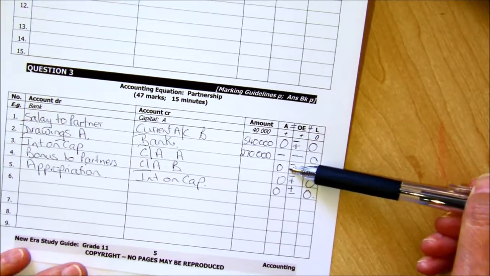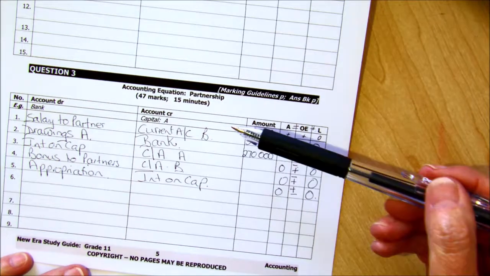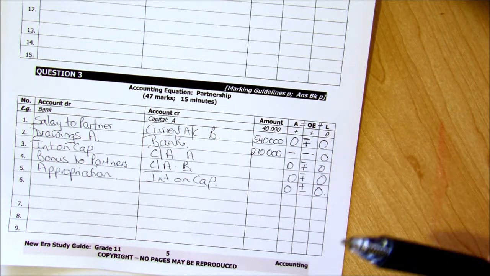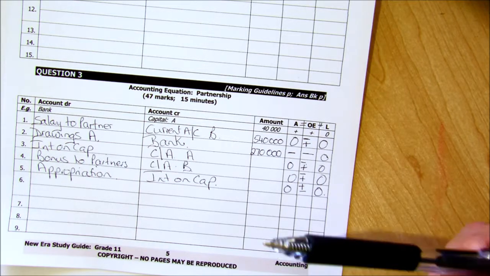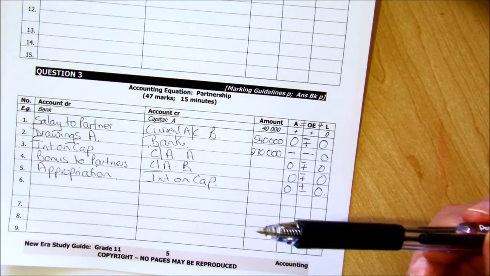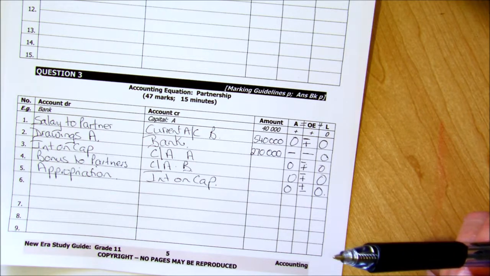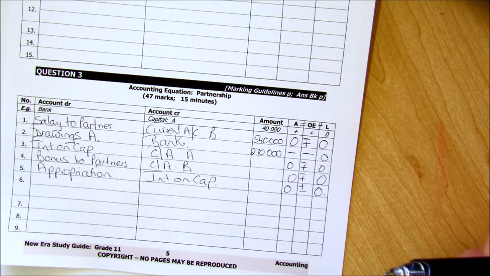Right, as long as you can get that concept, then you should handle accounting equation entries to do with the partnership. Please remember, though, to always write the name of the partners. Don't just write current account or just drawings account. Right, so please carry on now and practice number 3 and number 4 of these exercises.